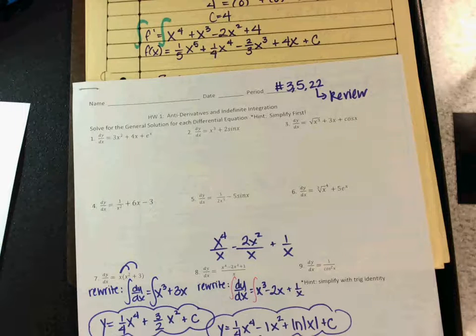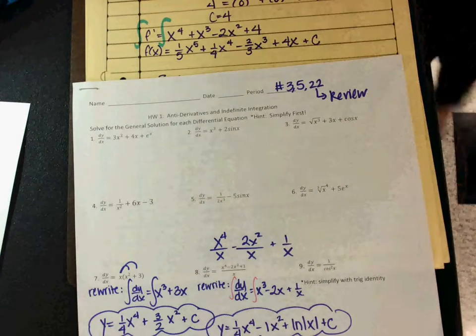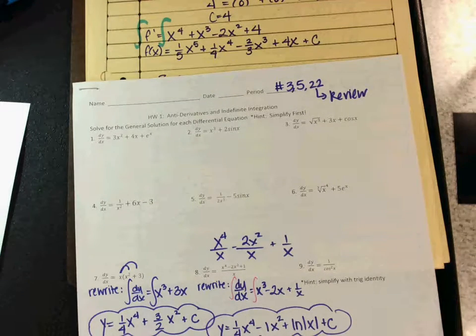Little candy. I've never been in BC. I understood pre-cal. Good job, birthday boy.